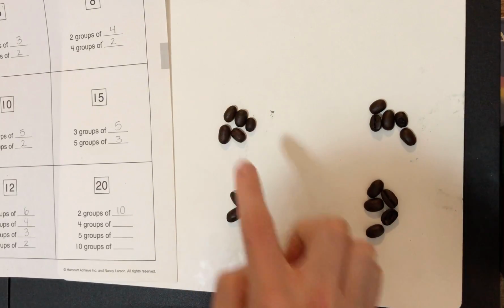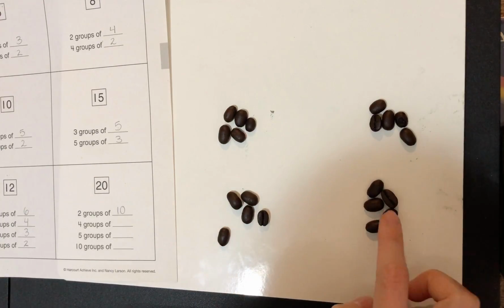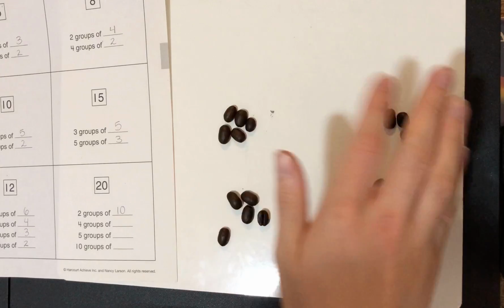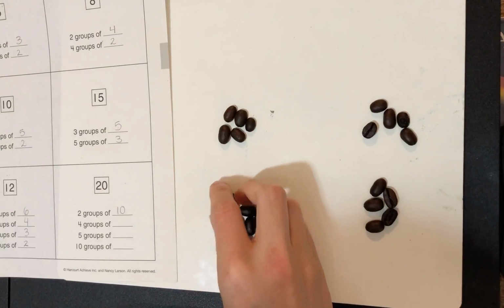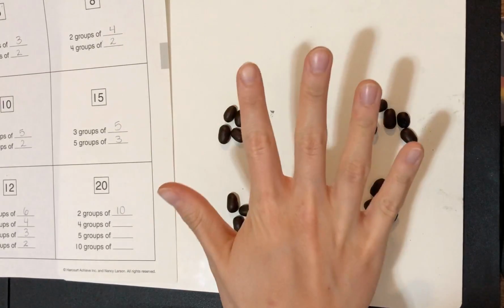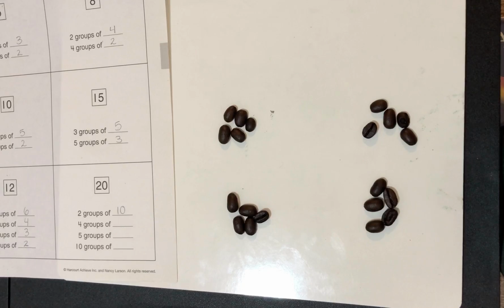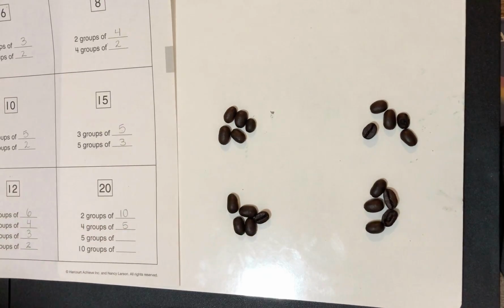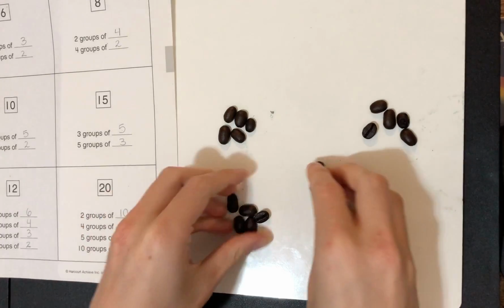1, 2, 3, 4, 5. 1, 2, 3, 4, 5. 1, 2, 3, 4, 5. 1, 2, 3, 4, 5. So 5, 5, 5, 5. 5, 10, 15, 20. So we have 4 groups of 5. Okay, so this one's a little bit different, so we need to restart.